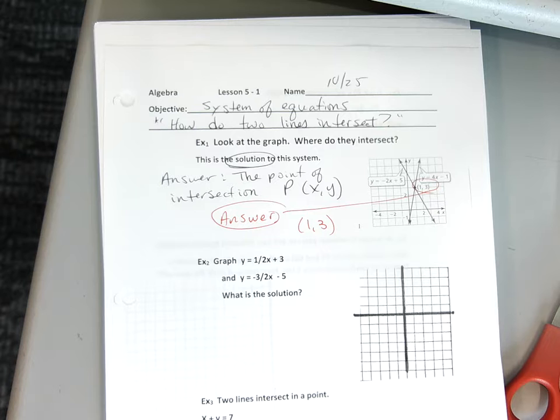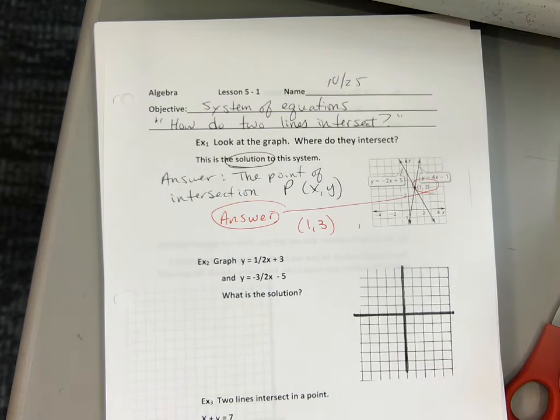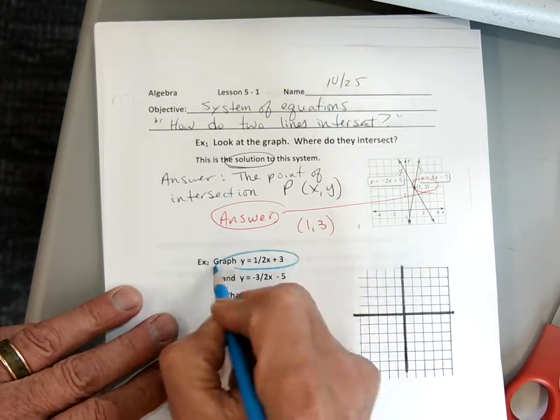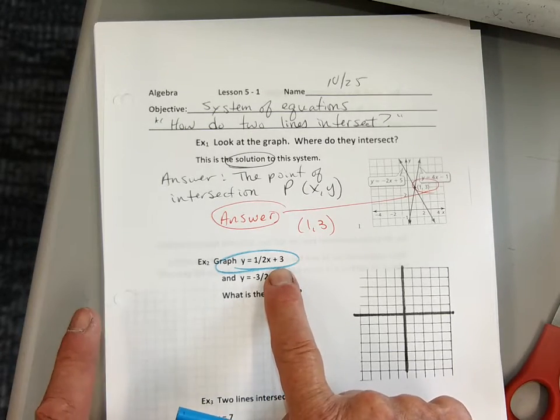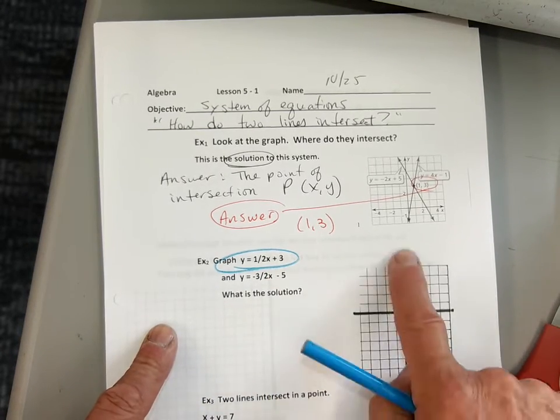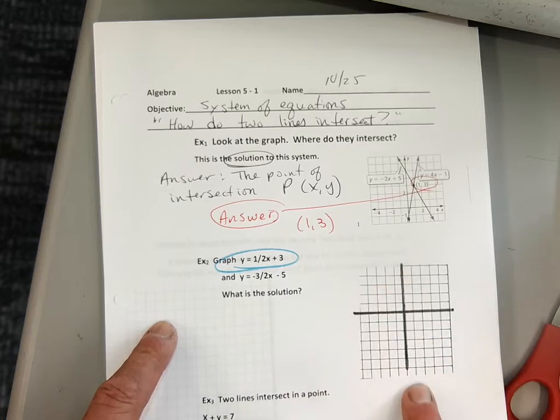Okay, so example 2, we don't know what the point of intersection is, but we can graph them. So I'm going to graph these. Let me use two different colors because I like colors. So the first graph, I'm going to put in blue. And when I graph a line, remember how we put our cars up on the starting line?